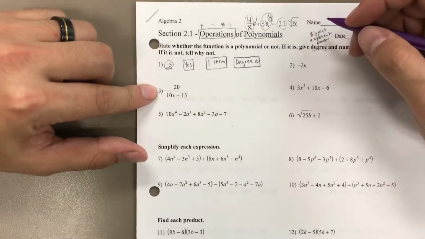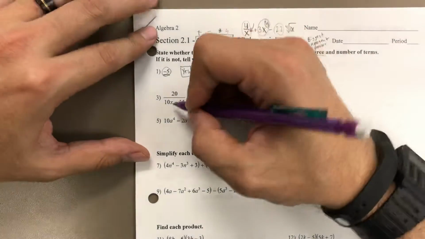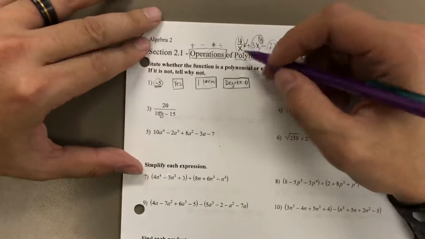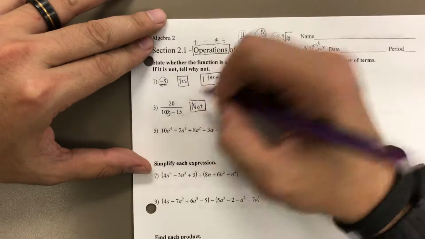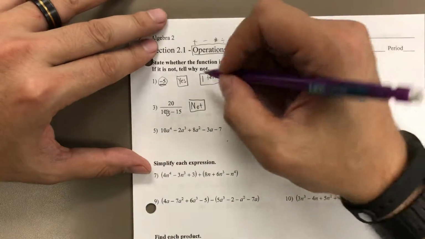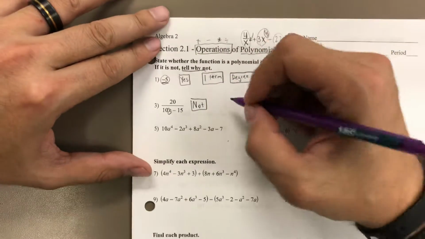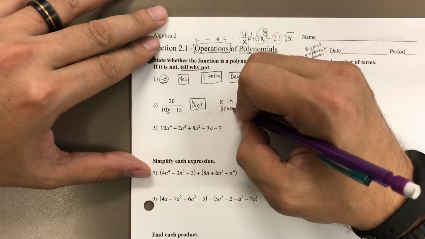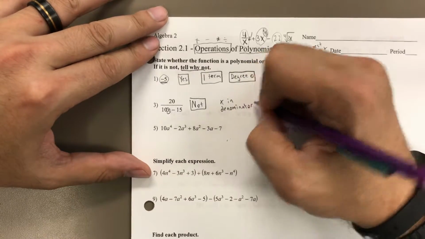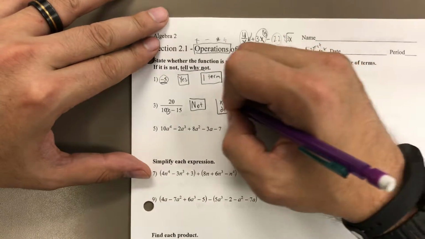Number 3, is this a polynomial? Well, we have x in the denominator. Since we have x in the denominator, this means that this is not a polynomial. And the reason that it is not a polynomial, because we have to say why if it's not, is because there is x in the denominator. And that means that we don't have a polynomial right there.